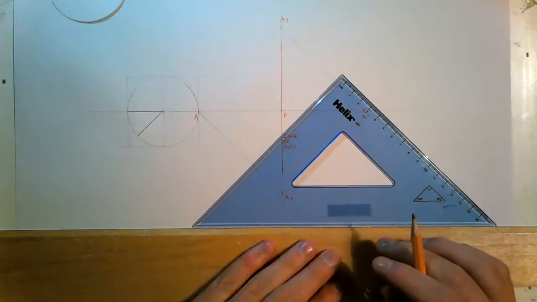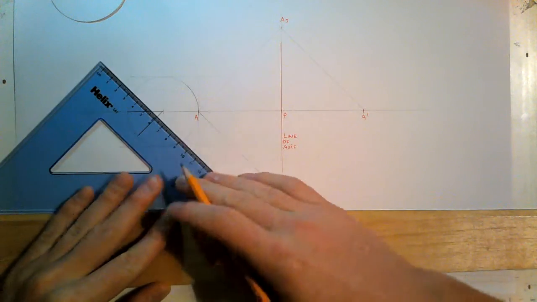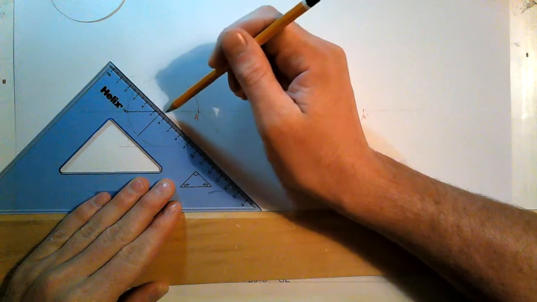Now we're going to find the eye, which is joining the center point up to here.